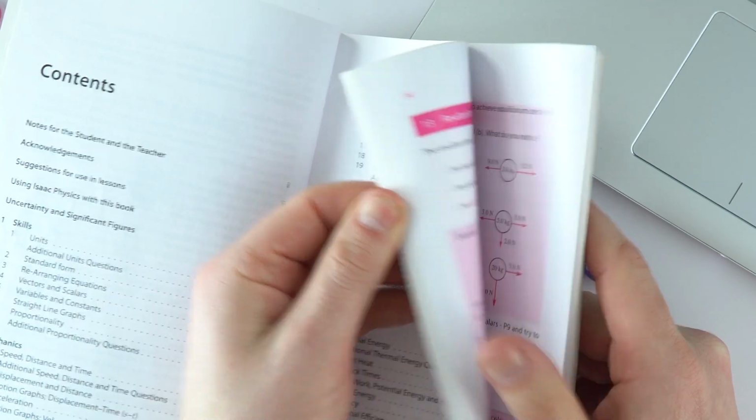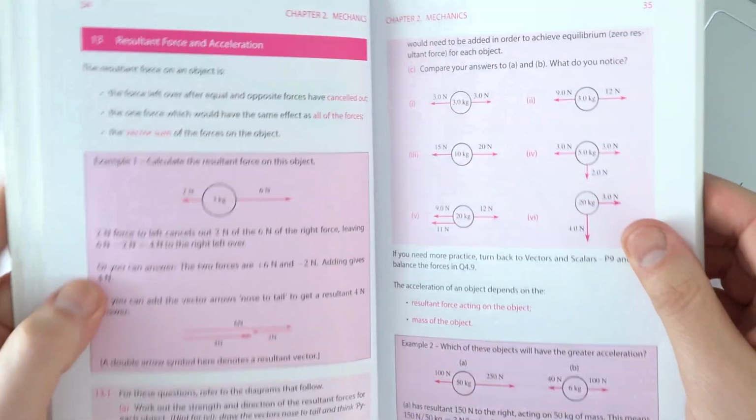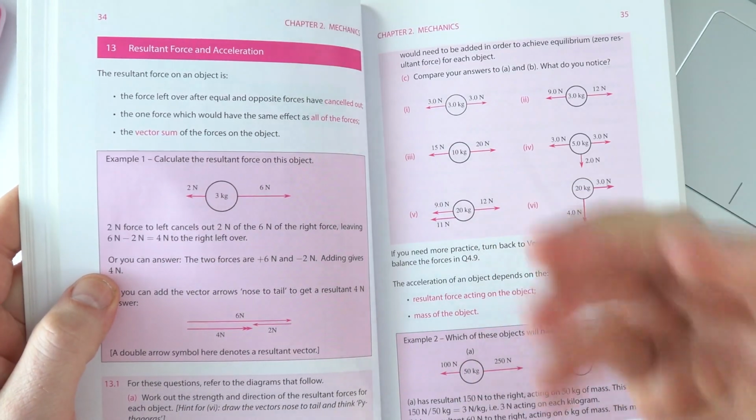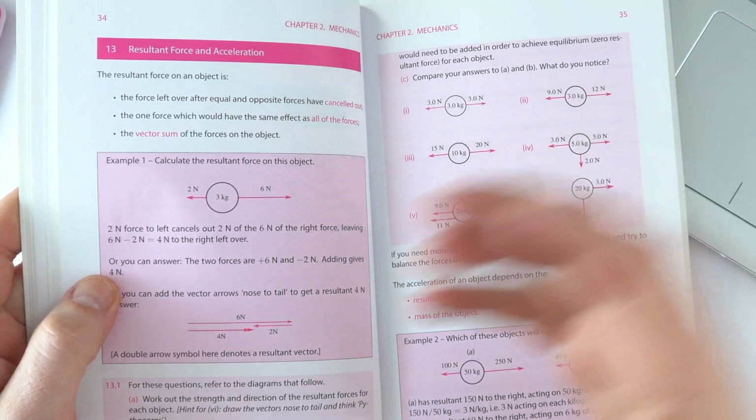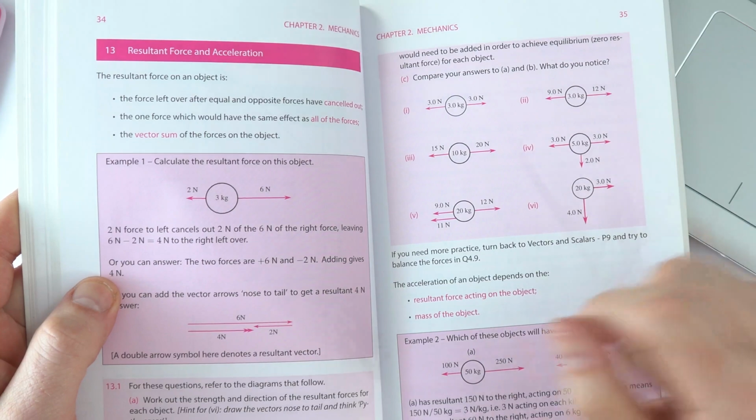Now, the nice thing about this book, and especially having it in front of you, it just shows you how many questions there are that you can have a go at. And you don't have to wait for your teachers to set this as a homework or a class task. This is something that you could work through independently if you've got that motivation.